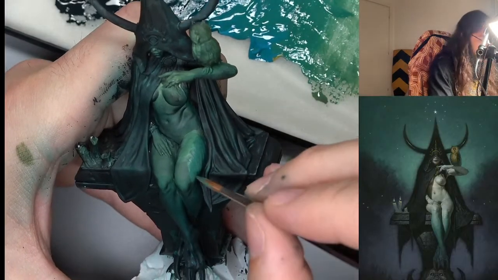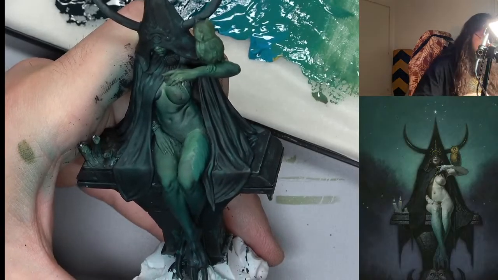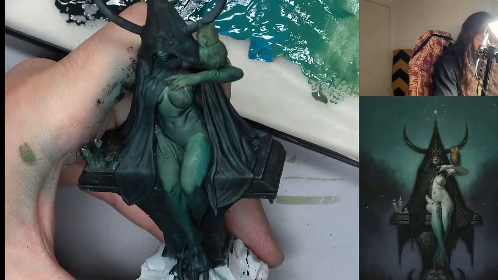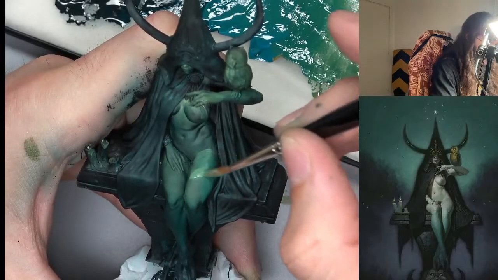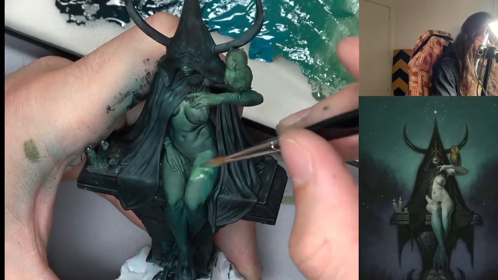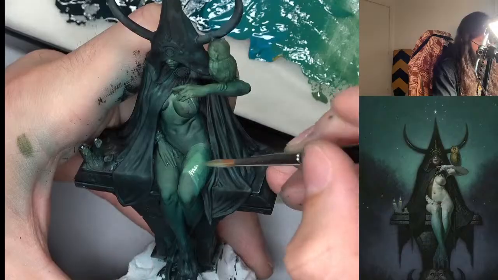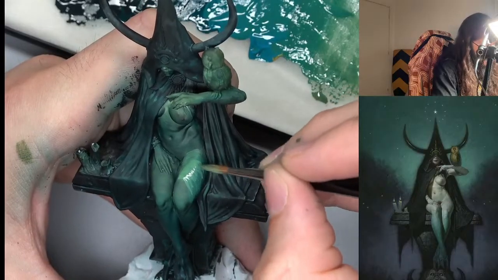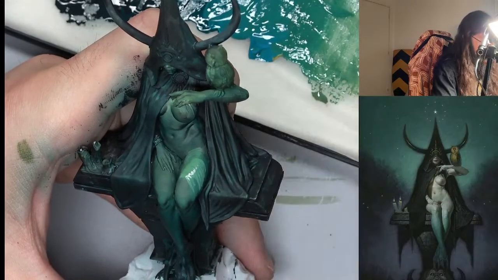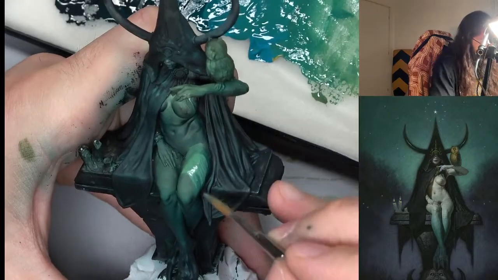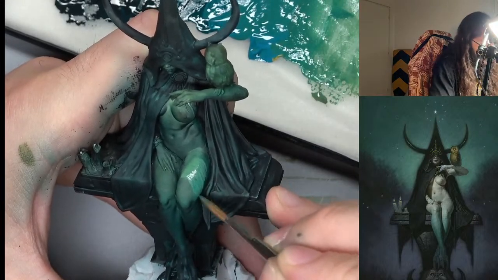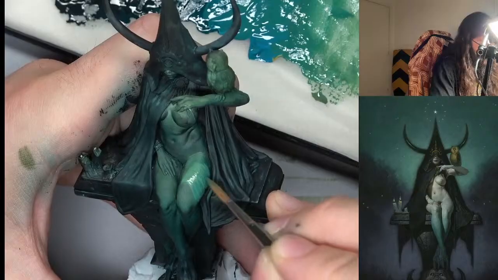So looking on the reference, I will brighten up also the legs, especially on the top, but then I have to blend them into the blue. So here, for example, I'm literally blending the blue and the bright color together directly on the surface of the figure.